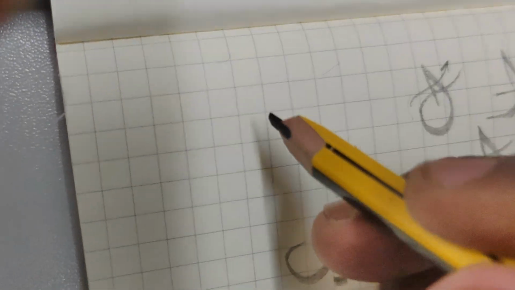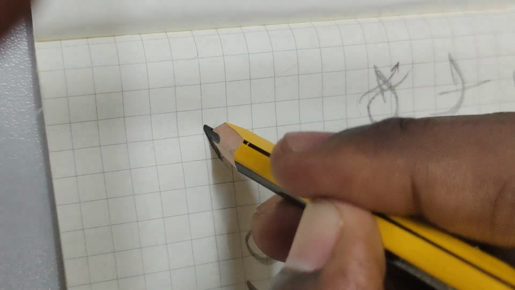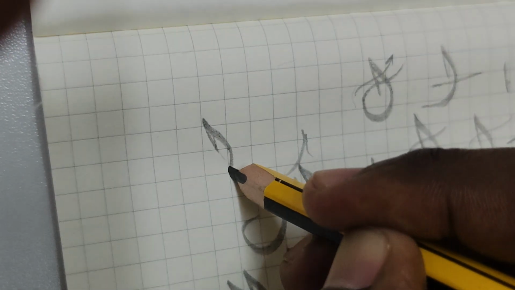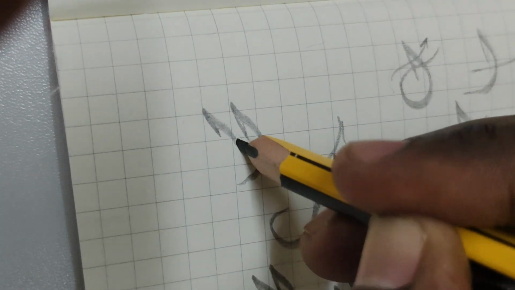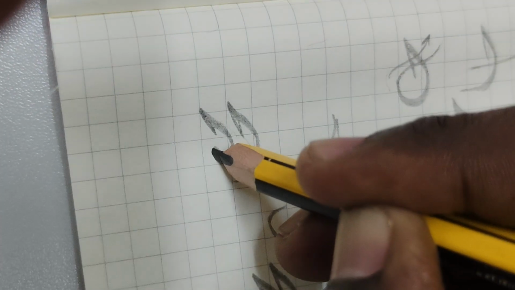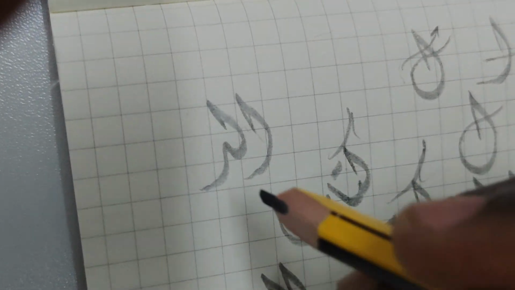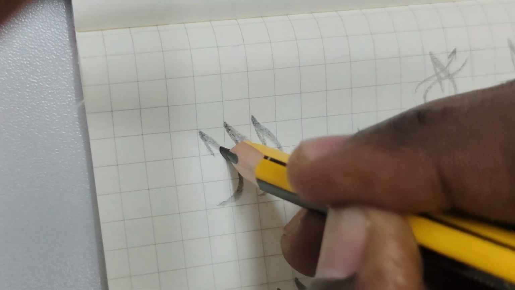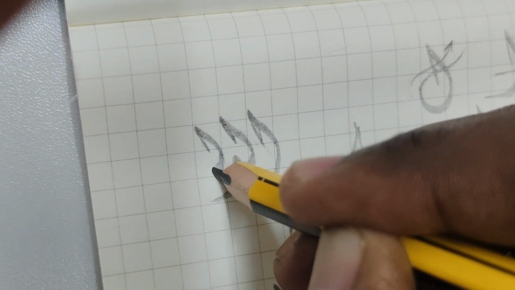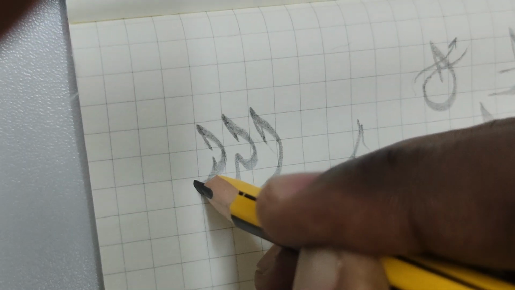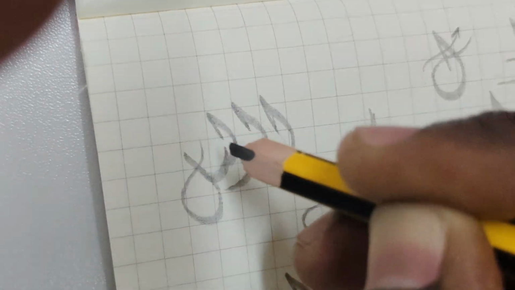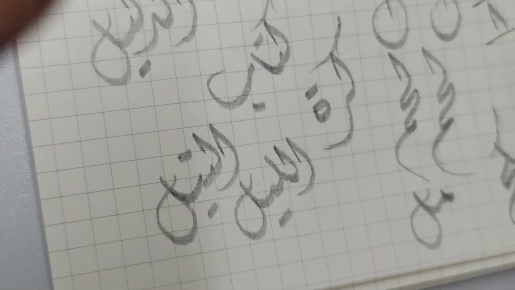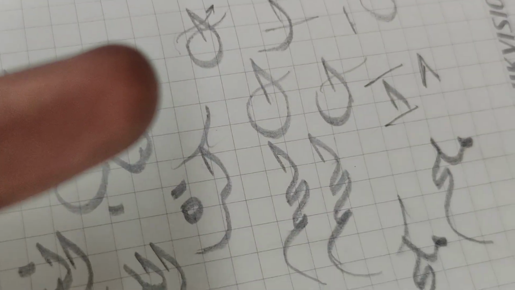Another example, let's see ad-dalil. We will say alif, lam, sorry, it starts with alif, then lam. So we join the dal from here, dal, then lam, then ya, then lam. It just joins here with the tail coming back. Ad-dalil.